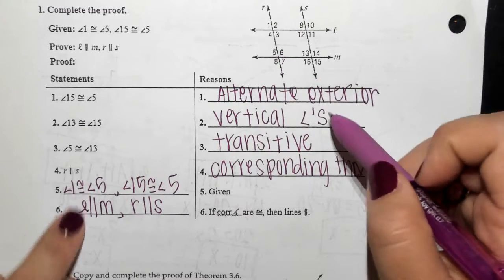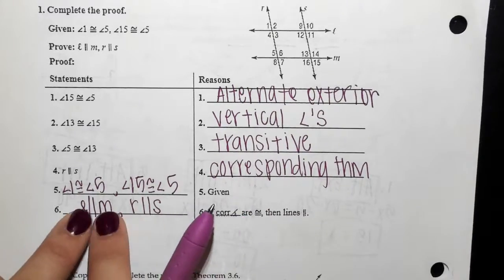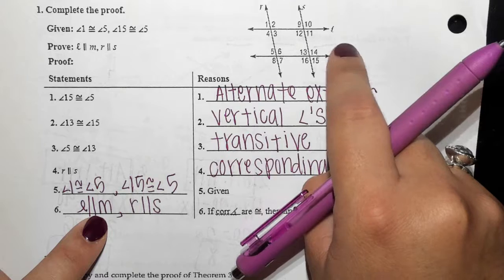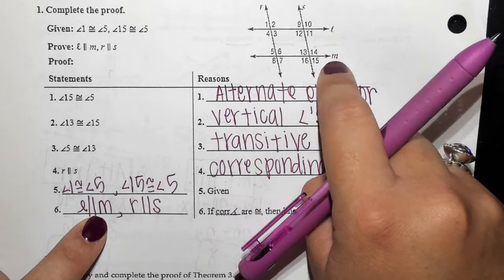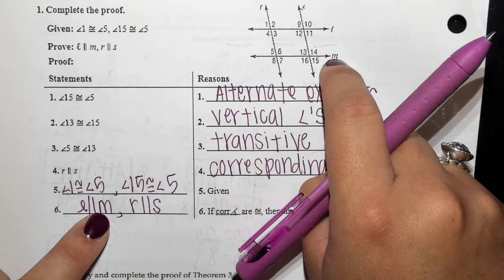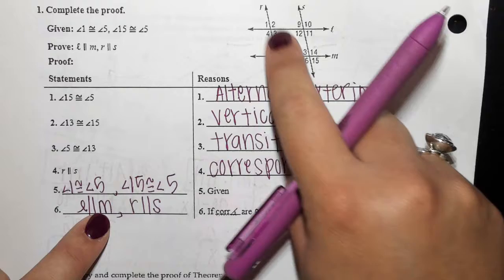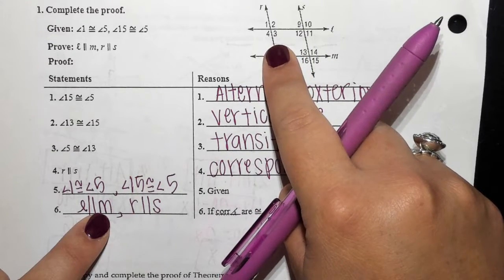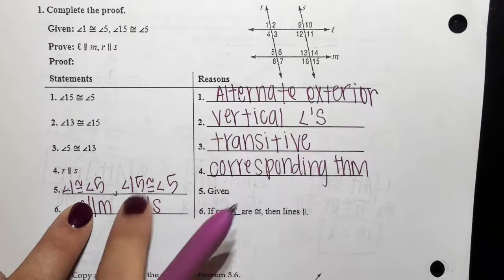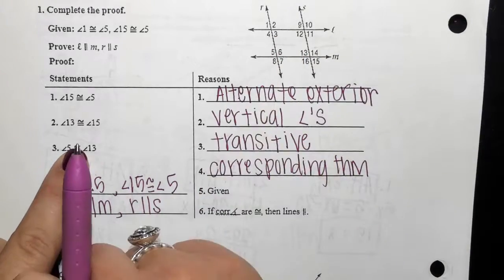And here, you had to prove that L is parallel to M and R is parallel to S. So for L is parallel to M, we used 1 and 5, not 13 and 15. But that's why we had to figure out 13 and 5. We were given 1 and 5, so that's how we knew L is parallel to M. However, to prove that R is parallel to S, we had to show 13 and 5.